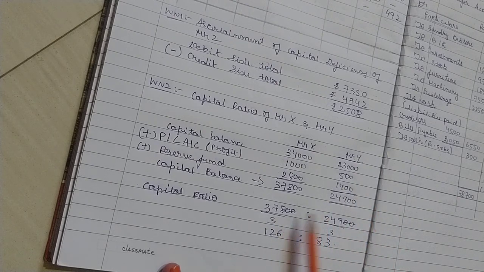Now, take the ratio among these two balances. Cancel two common zeros. If you divide it by 3, you will be getting 126:83 as ratio, capital ratio of Mr. X and Mr. Y.